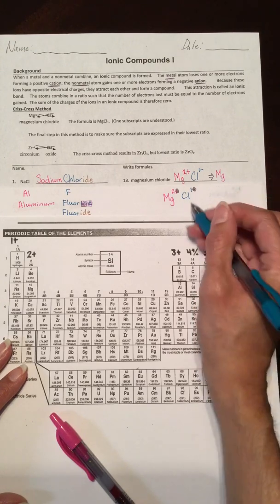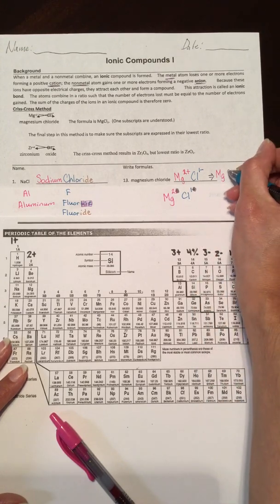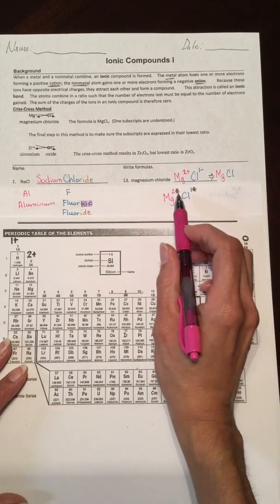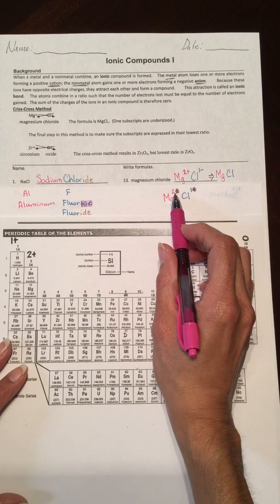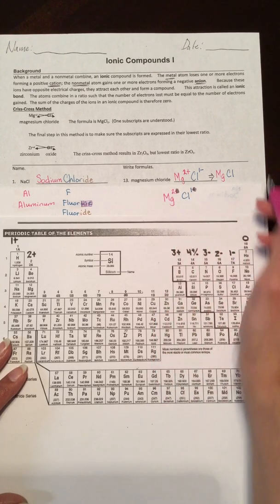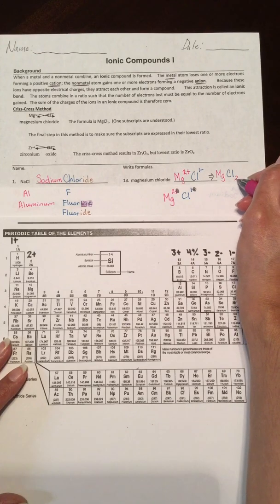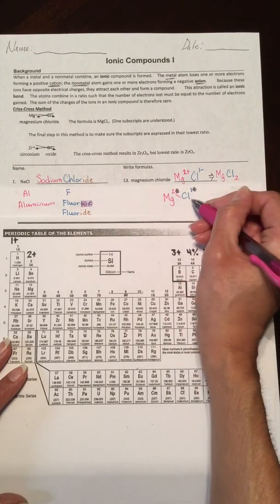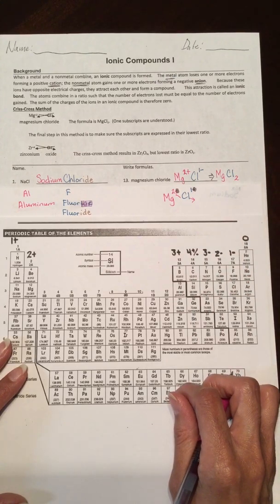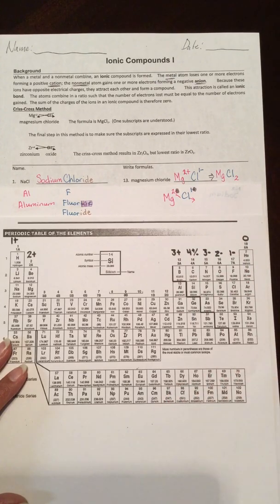Next, I'm going to write the non-metal symbol. And now I'm going to take the number from the metal and make it the subscript of the non-metal. Again, this went straight across and became the subscript of the non-metal. All right, so let's do another one.